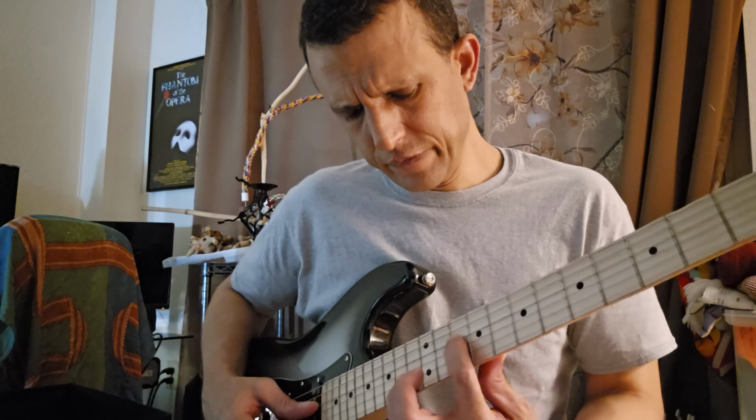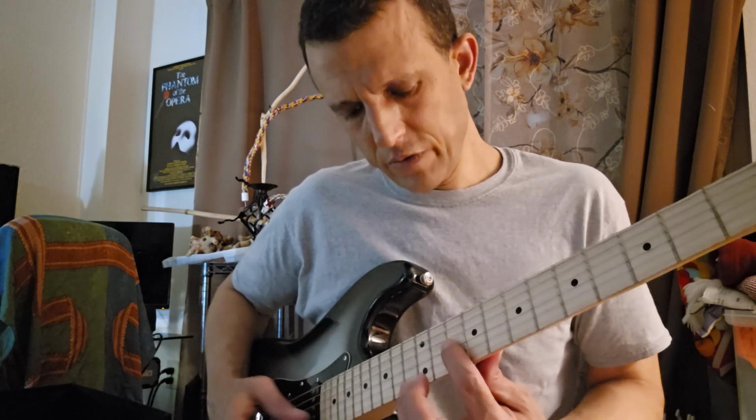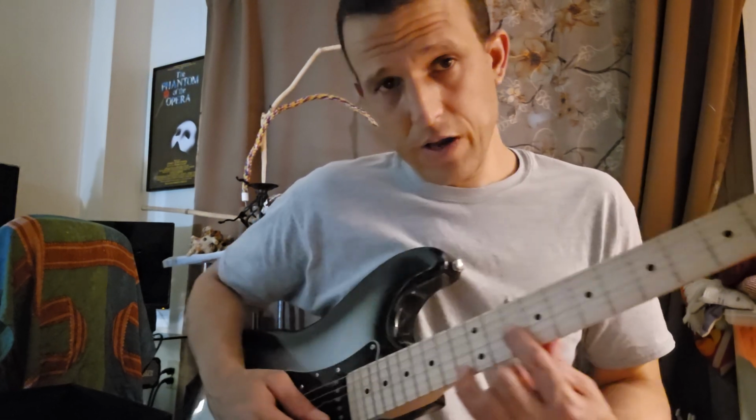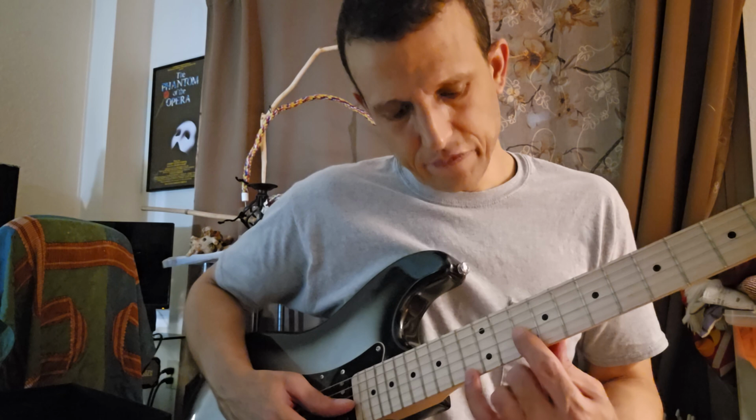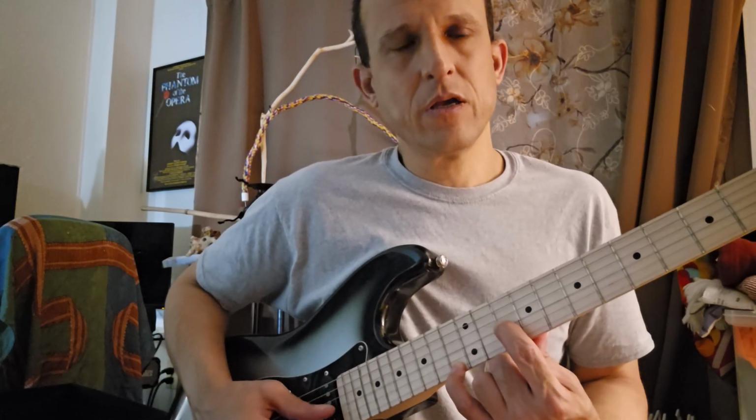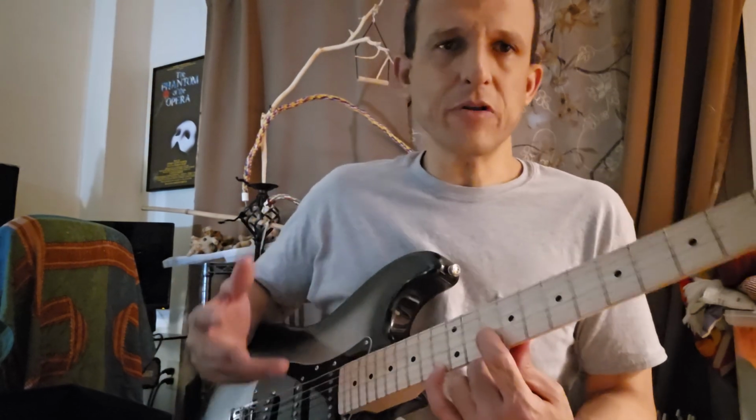This is a C. So this is C notes, right? This is an F note right here, 1st fret, or 13th fret, 1st fret. So it's an F, and this is also an F. They're not perfectly matched, but you get the idea, right?